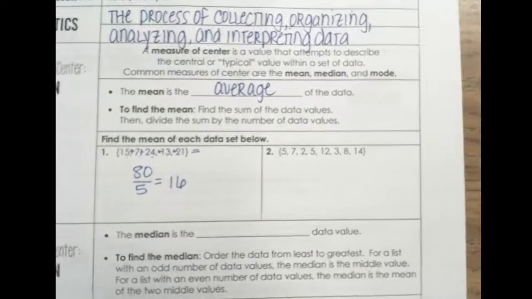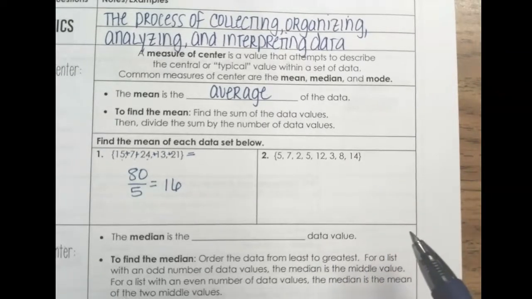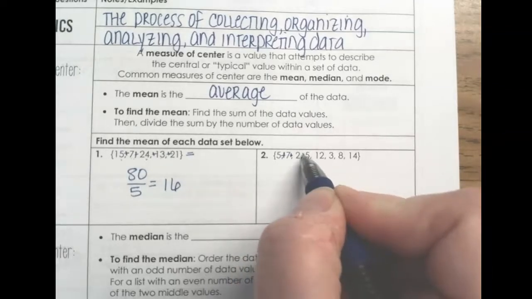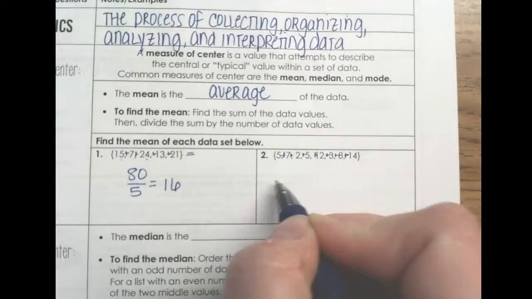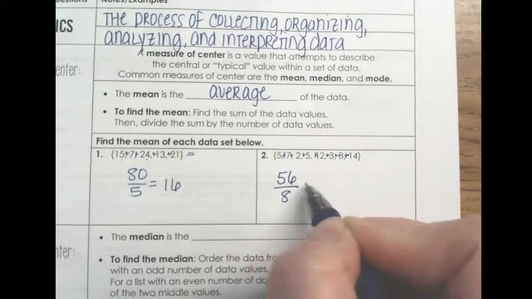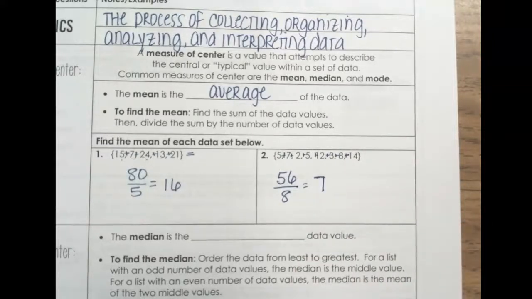Okay, so try this one. Add them all up and divide by the total number of numbers, and let's see how you do. So if I add all these up, I got a total of 56, and there's 8 numbers, so the average, meaning the typical number, is 7. All right, so we're pretty familiar with averages because of how grades work, and we have a pretty good idea about that.